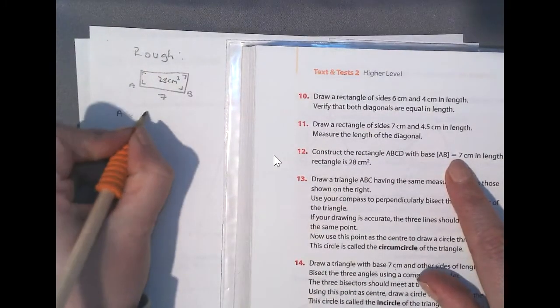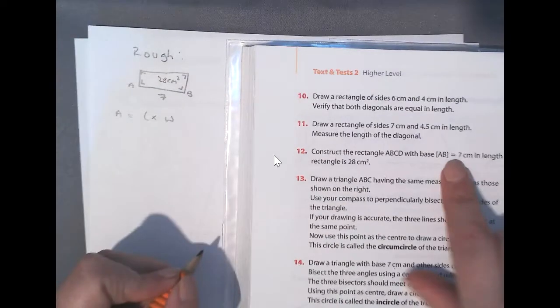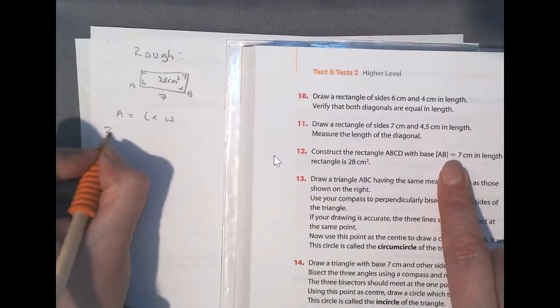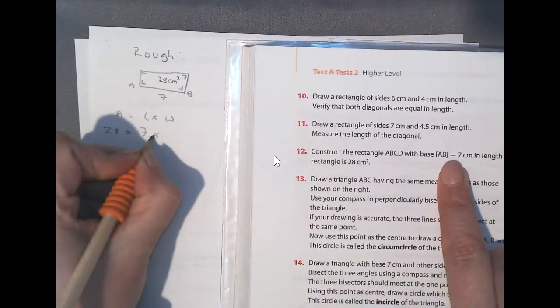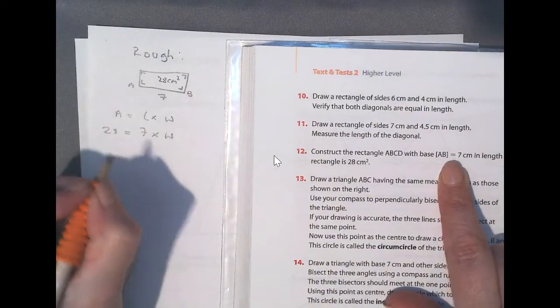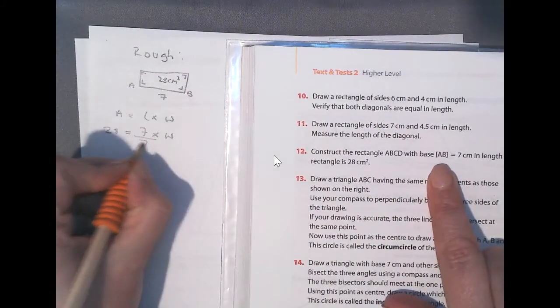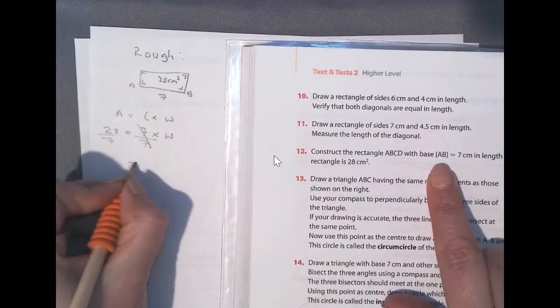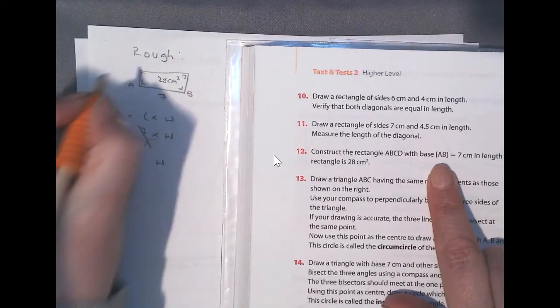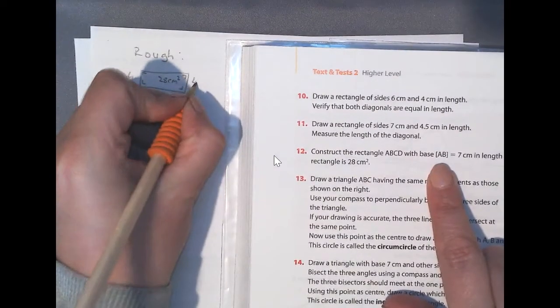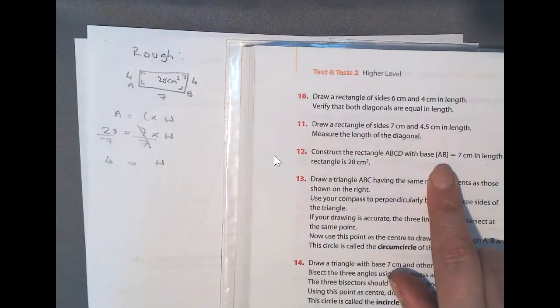As you know, area is length by width, length by breadth. So if my area is 28 and the length is 7, or the base is 7, I divide both sides by 7 and I get the width to be 4. Okay, so that's going to be 4 up there. So that's the rectangle that I need to construct. So let's proceed and do that.